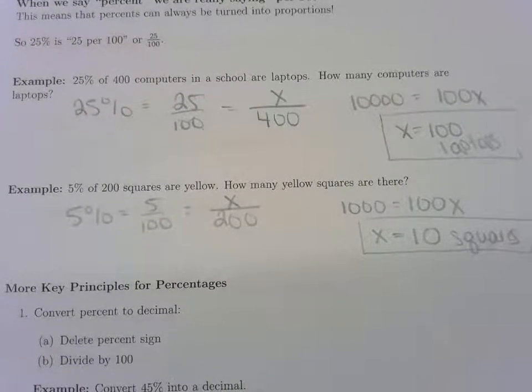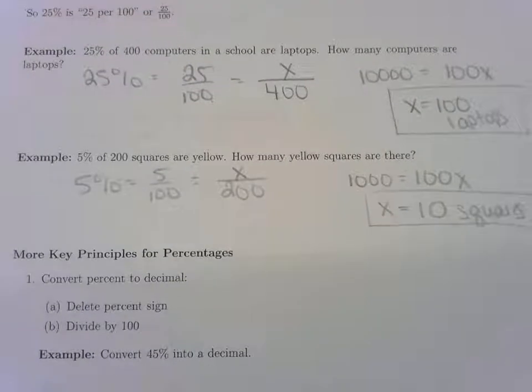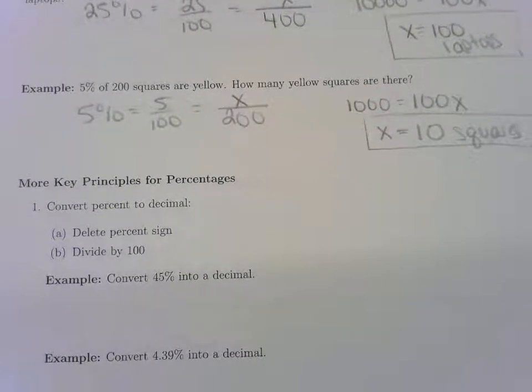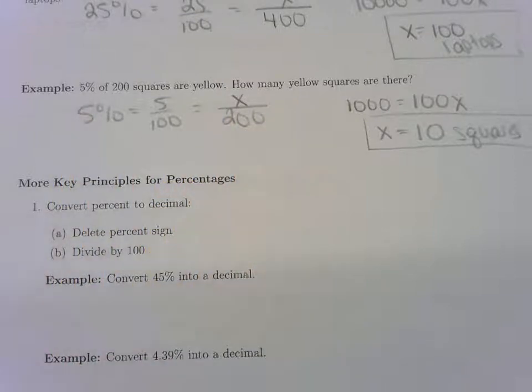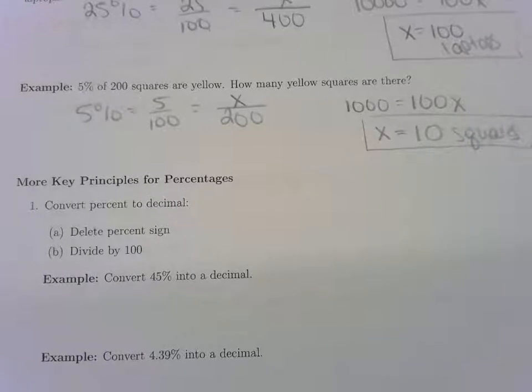Okay, so that is how percents are made into proportions. Now we're just going to go into key principles for percentages, so you don't have to do this work every time you see a percent. Now we're going to go into some shortcuts to percents, which you probably have seen before. The first one is convert percent to decimal. You're given a percent, you want to change it into a decimal. What you do first is you delete the percent sign and then divide by 100.